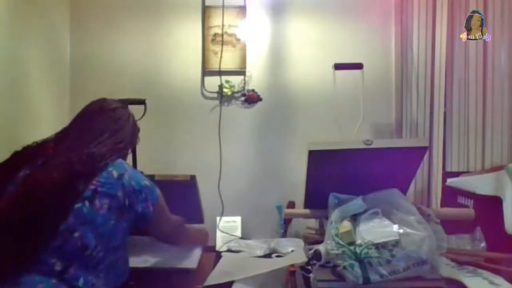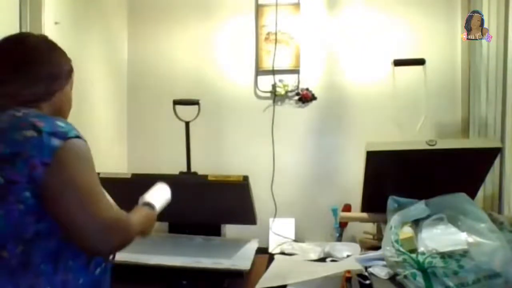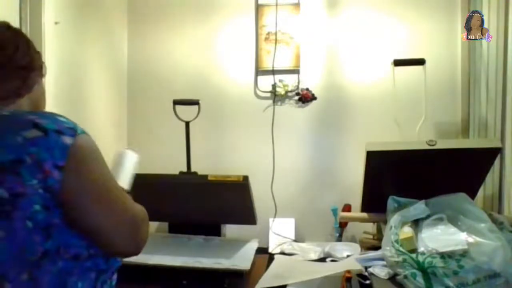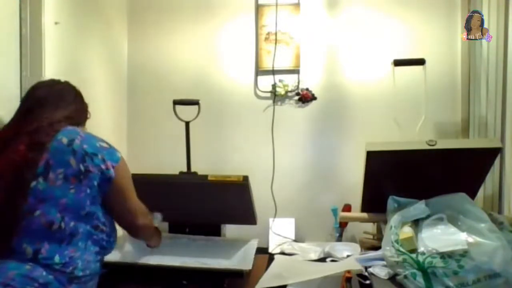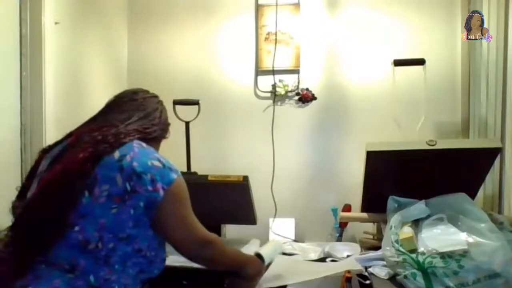All right, we're gonna lay our flag out. And I'm just gonna give the flag a once over, and I hope y'all can see. What I'm doing is removing excess lint, because if you don't, you get a lot of little nasty blue lint spots on there.